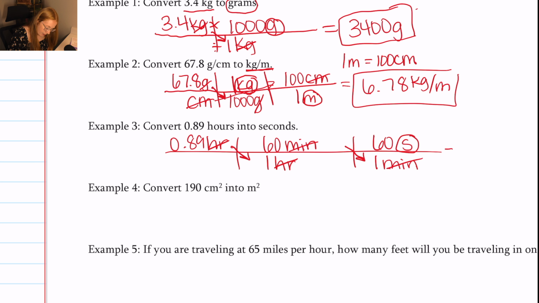Okay, so in the calculator, we're going to multiply the top, divide by the bottom. So I'm going to do 0.89 times 60, and then divided by 1, which I'm not going to do. So you get 3,204 seconds.